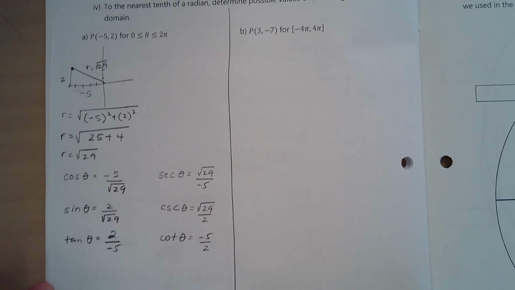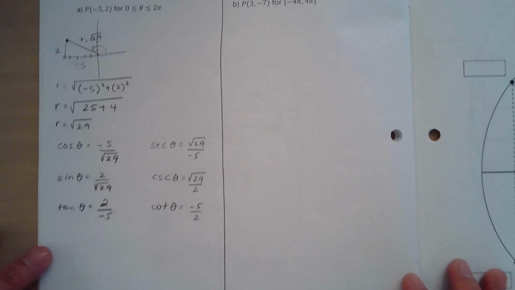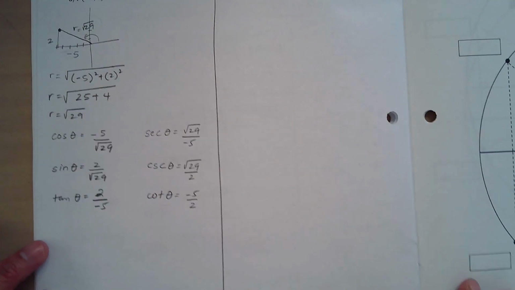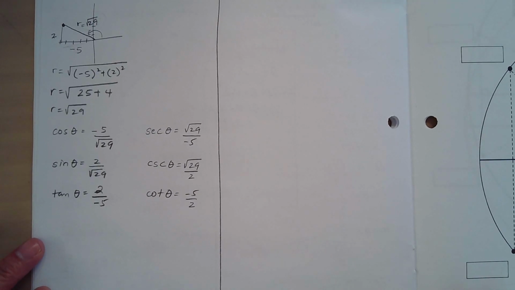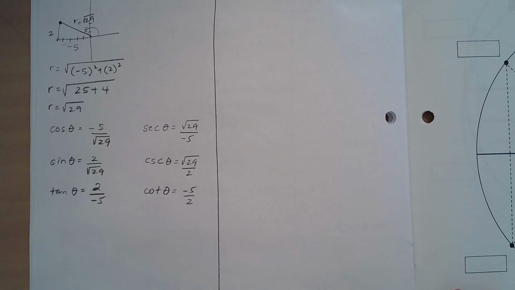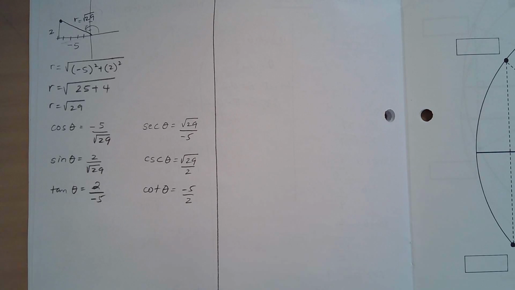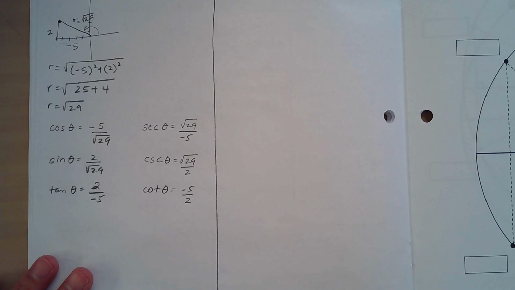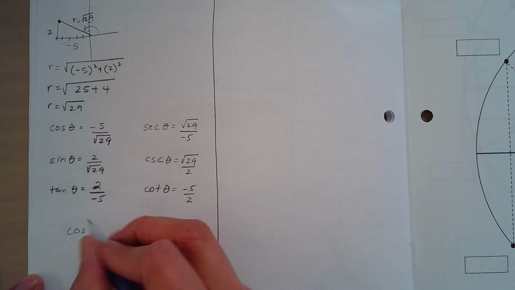Okay, next one. From here to here, what happens? What's that angle? Which one are we going to use? Sine? Yeah, we could use sine. Can we use cos? Can we use tan? We can use any of them, right? But then we have to make sure that we're looking at that angle in standard position, not the reference angle. I can go ahead and pick something and we'll compare our answers. I'm going to use cos.